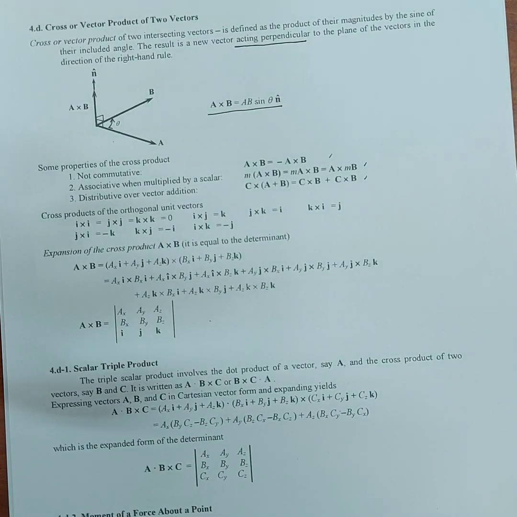So the application, as I've mentioned earlier, of cross product or vector product is for us to solve the moment of a force about a point in 3 dimensions.